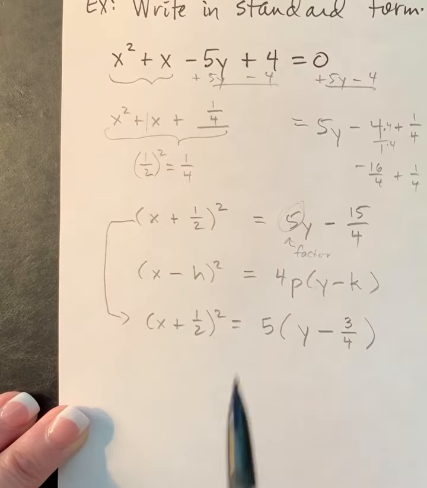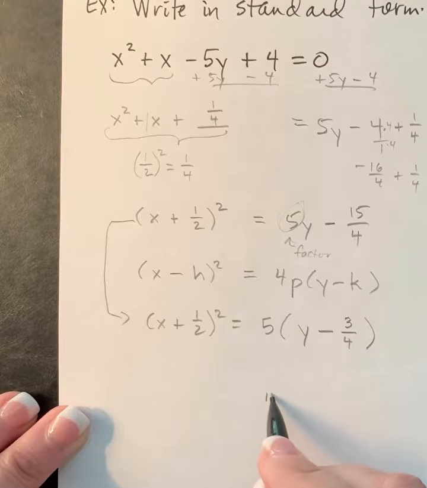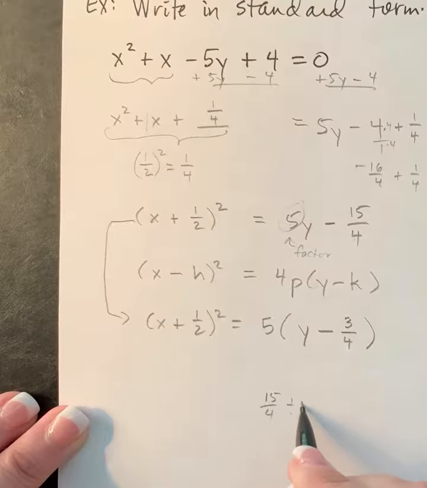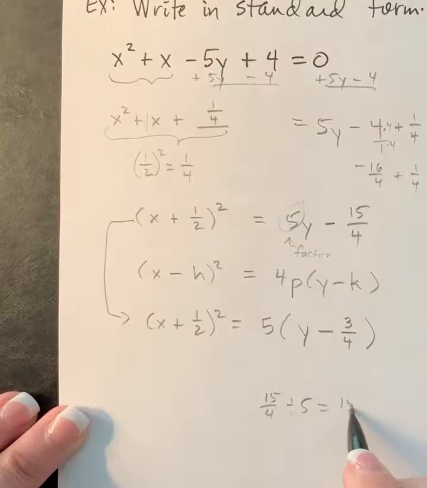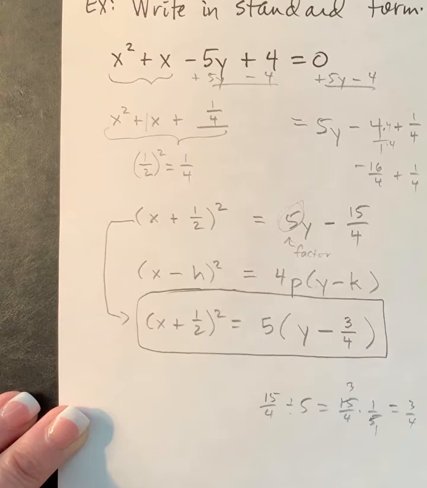All right, if you check it, 5 times 3/4, that would be 15/4. You could also work it out. If you take 15/4 and divide it by 5, that would be 15/4 times 1/5. And then you could do a little reducing and come up with a 3/4 that way. But this would be the standard form.